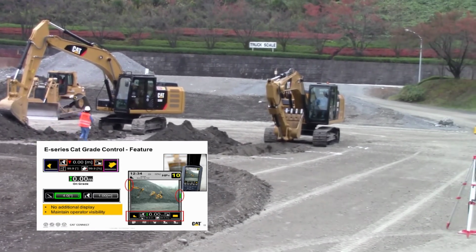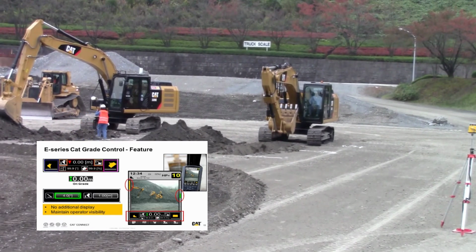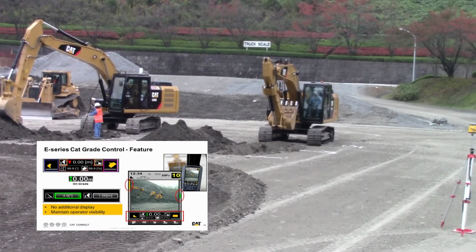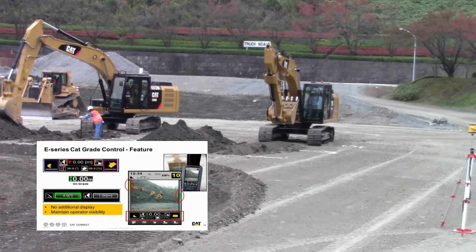So in order for him to carry on to do the slope work, what he is doing now is using his remote control to change the grade on the laser to give him the new reference angle for the second half of the works.